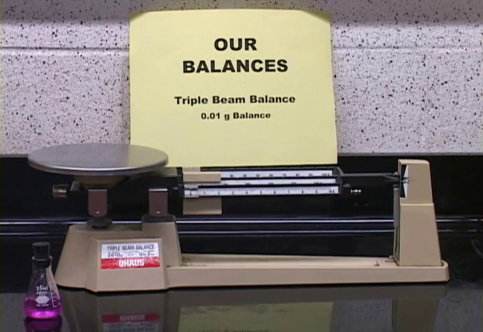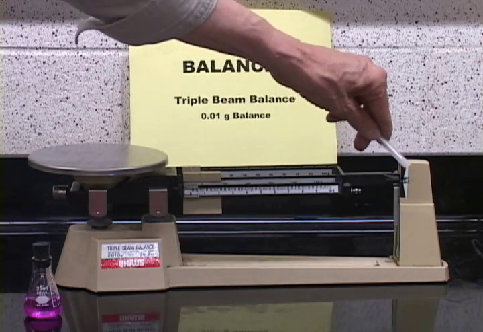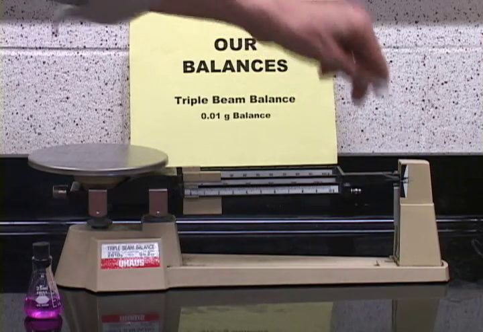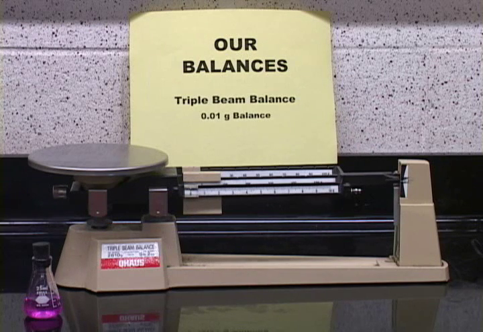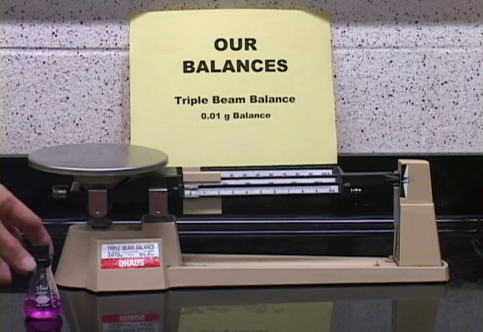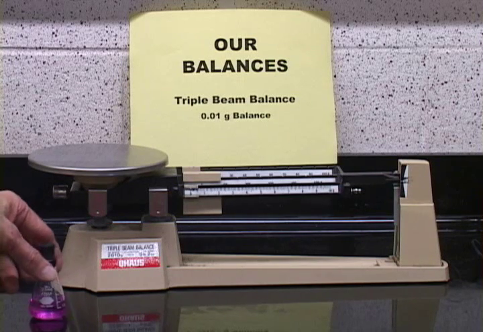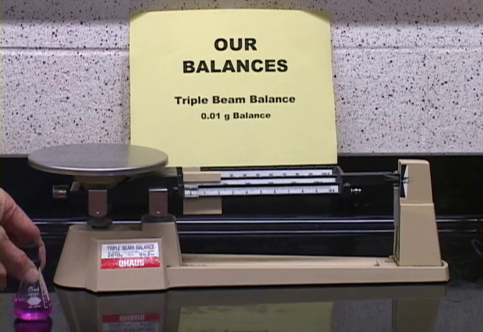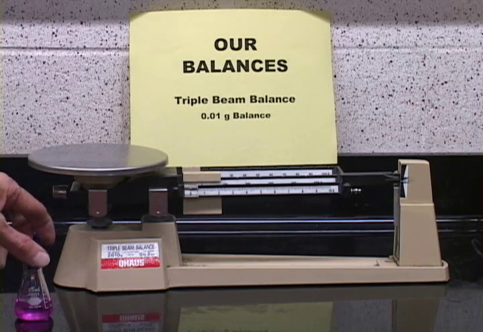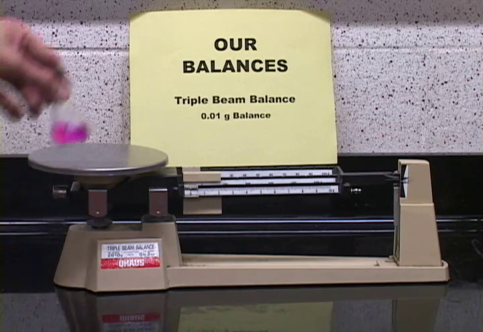Now, one other possibility is that if you can't get it to 0 or don't want to get it to 0, you make a mark over here, as you see some people have done, where it does level out where it comes to equilibrium. Then when you make the weighing, you bring it to the same mark. Well, here we have it pretty well set to 0, maybe just a little higher.